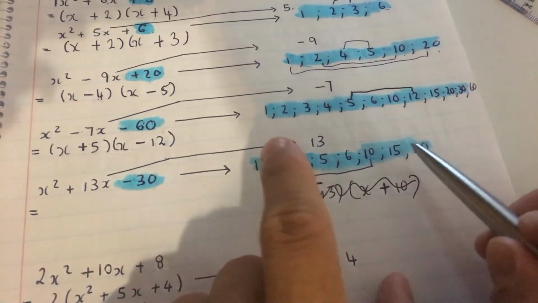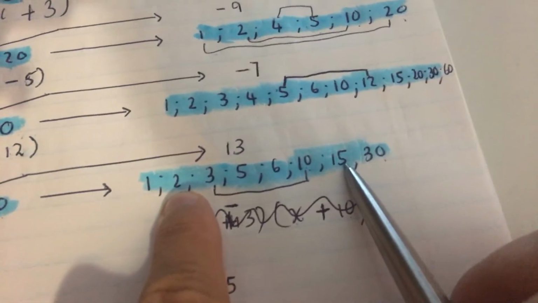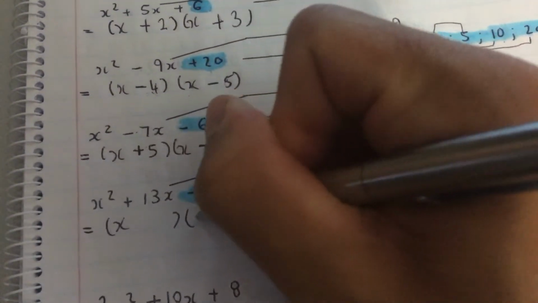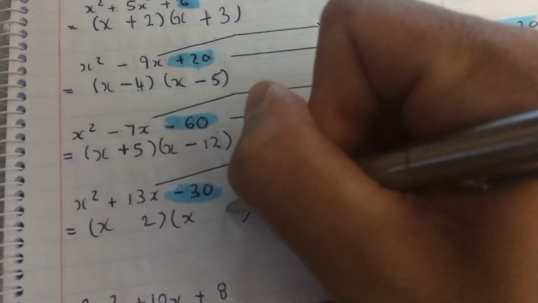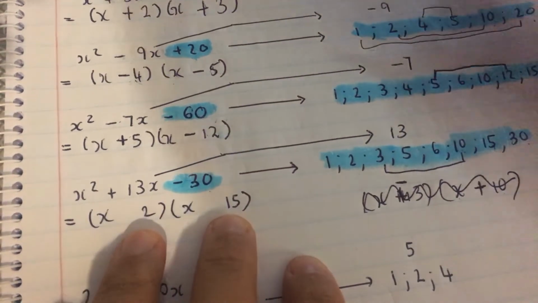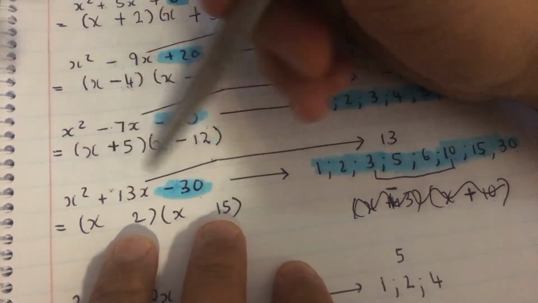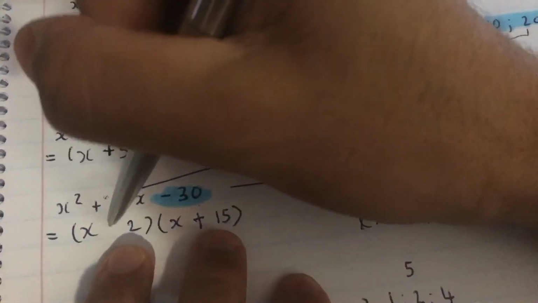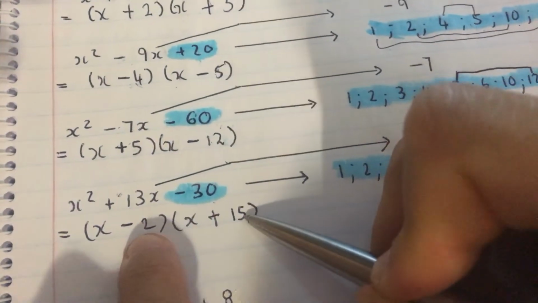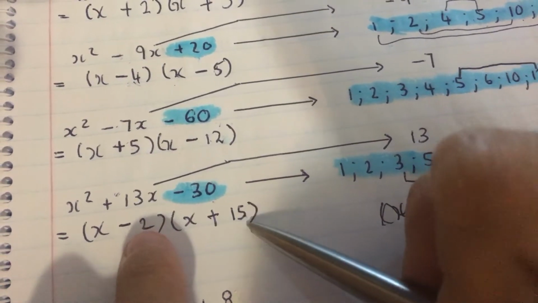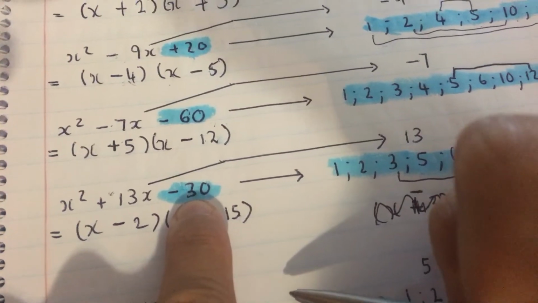Yes, it gets me to negative 30 if I multiply these two together, but I don't get my middle term. So 3 and 10 aren't the factors that get me there. The only other factors you can use are 2 and 15. So I'm going to say open brackets, x, and x, and we said 2 and 15. Now, what am I going to do with my signs? I need it to be positive 13. So which one's going to be the positive? It has to be the 15, and it has to be minus 2. Because what's 15 minus 2? It's 13.